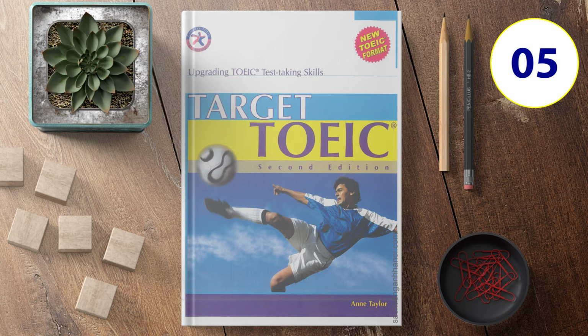Number 59. What is the woman doing? Number 60. When will the woman travel? Number 61. What prompted the woman's choice? Questions 62 through 64 refer to the following conversation.